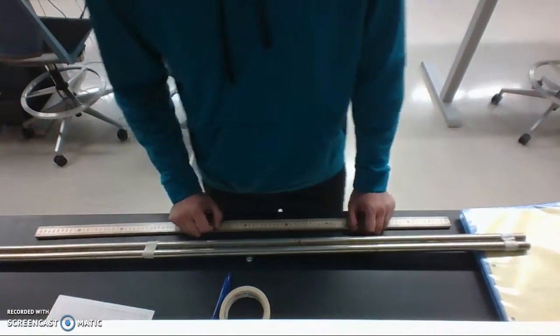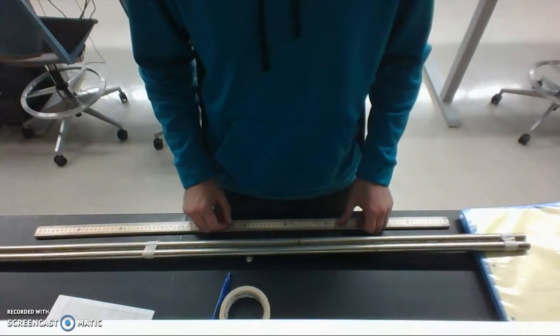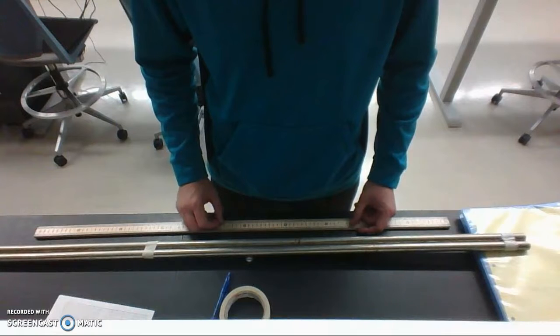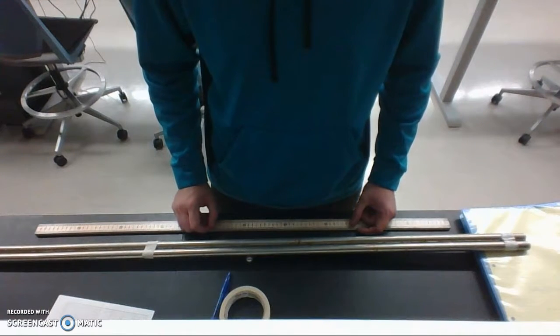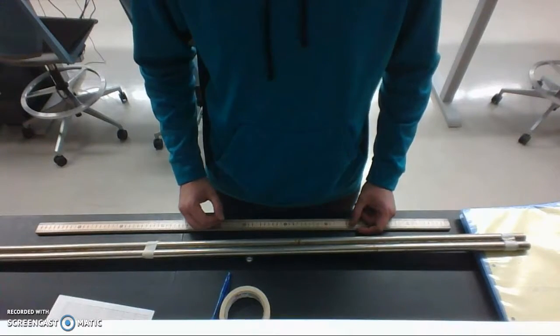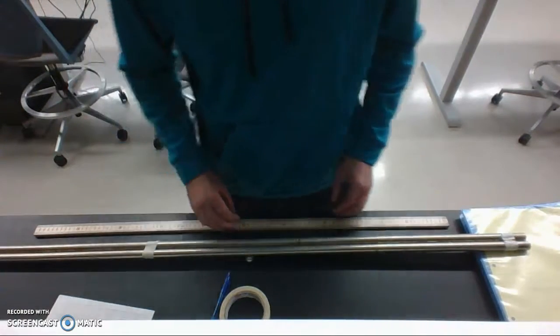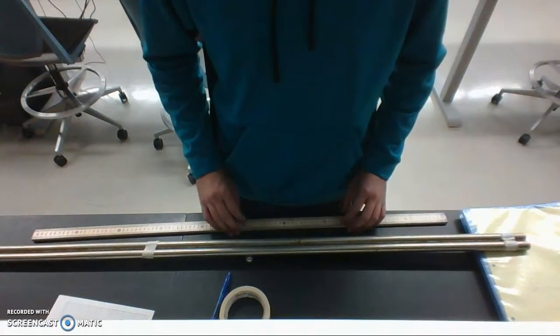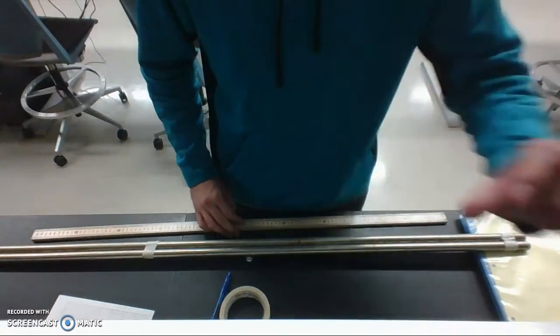Our second component is the time it takes the ball to roll from the starting point to the end point. We'll use a stopwatch to record this. And our third component is the initial velocity. Well, we know that we are dropping the ball from rest, thus the initial velocity is 0.